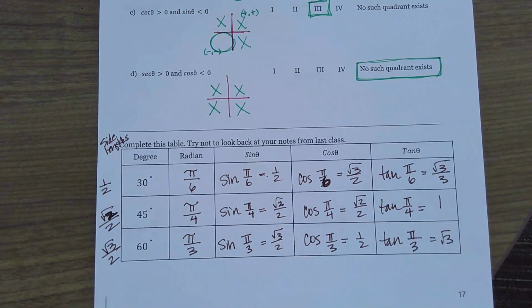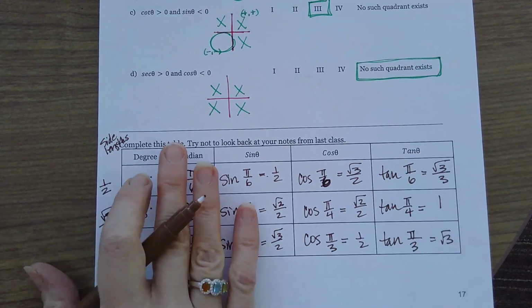All right, so what we're going to do next is we're going to practice evaluating with some of the trig functions on the unit circle. I'm going to go through a couple of them, and then you guys are going to do the rest, and then unpause the video and see how you guys did.